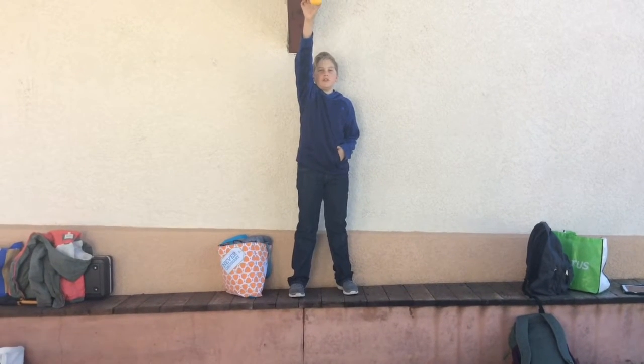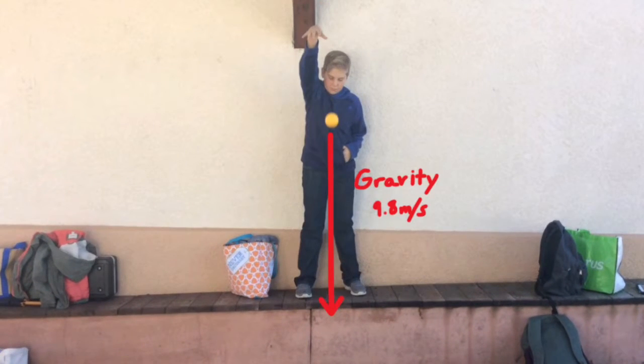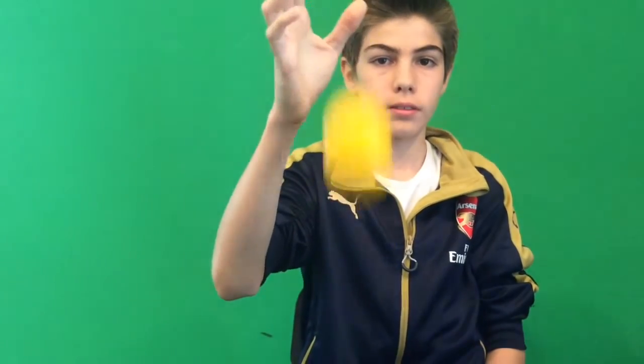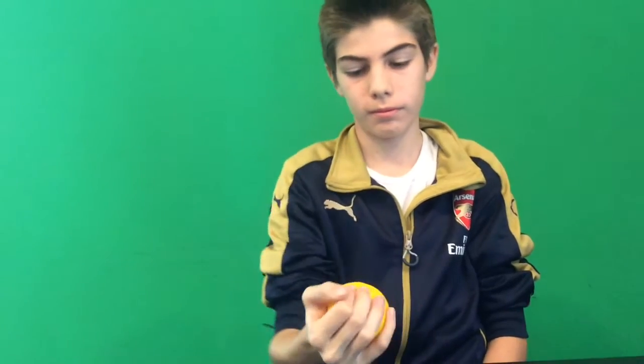This is what gravity looks like. Gravity is the force that pulls an object towards another object, for example, Earth. Since the Earth is very big, this small ball is attracted to it. Gravity depends on 2 major things: the mass of the objects used and the distance between them.